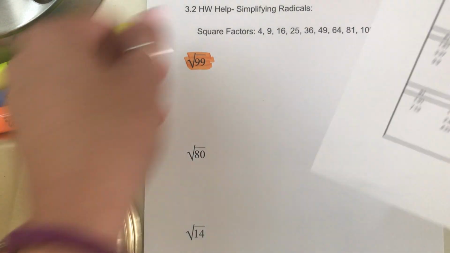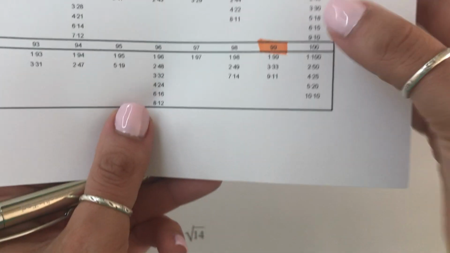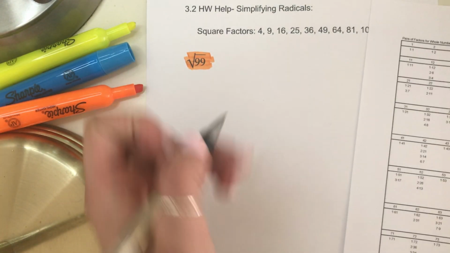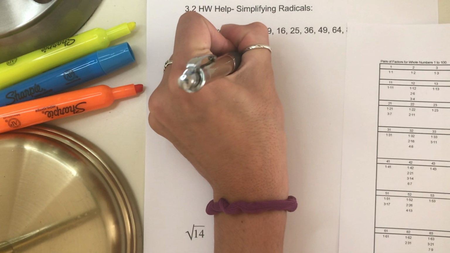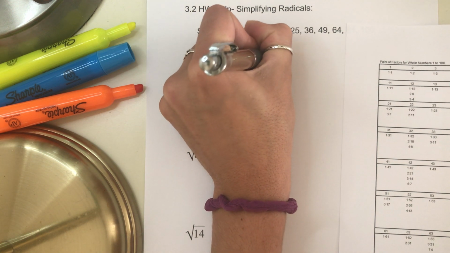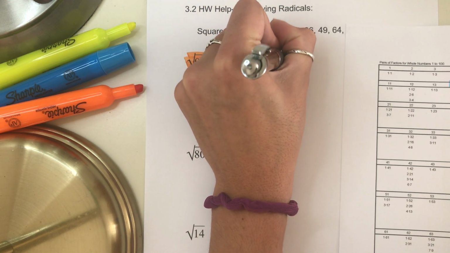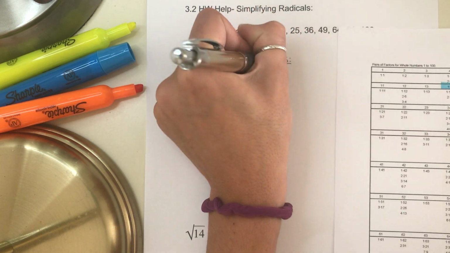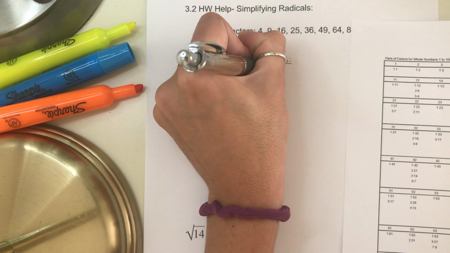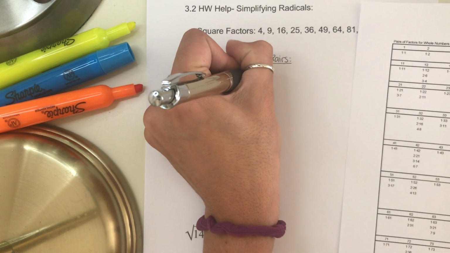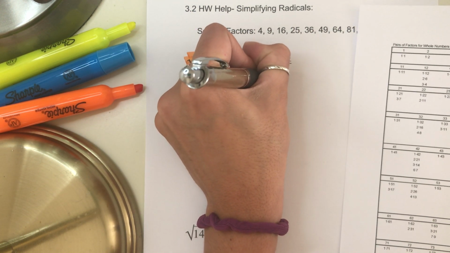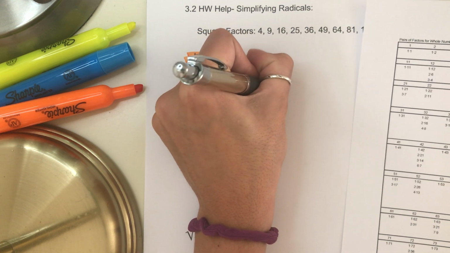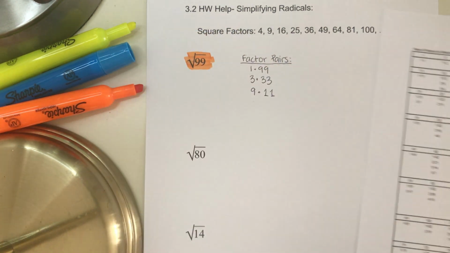And the first thing I'm going to do is go ahead and write all of the factors of 99. First one is 1 times 99, then 3 times 33, and 9 times 11.